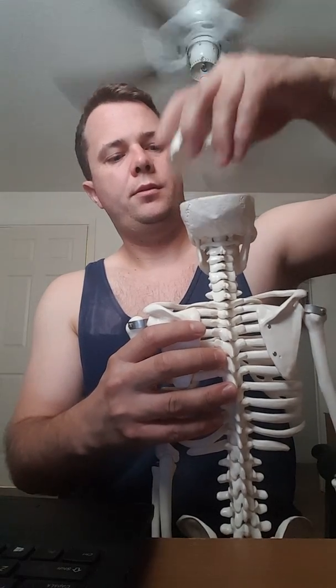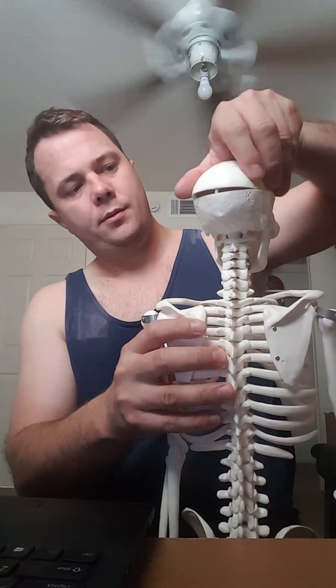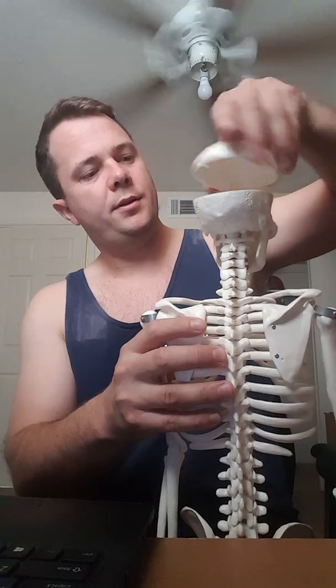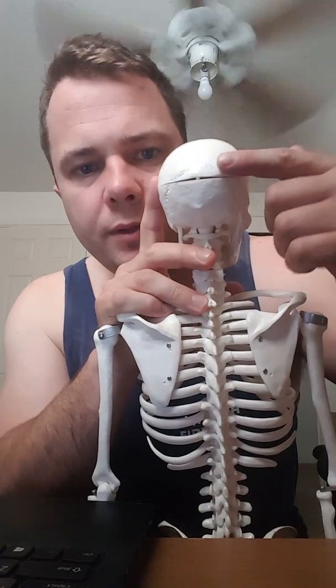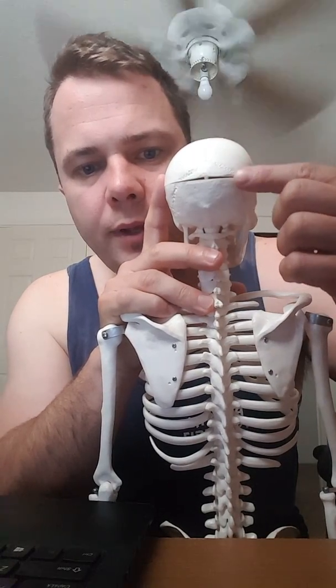Okay, on the back now. Put the hat back on. You have your lambdoid sutures right here. Lambdoid suture. We have the mastoid process.